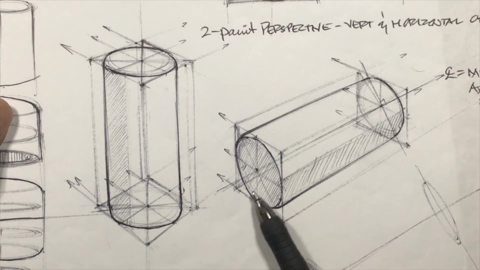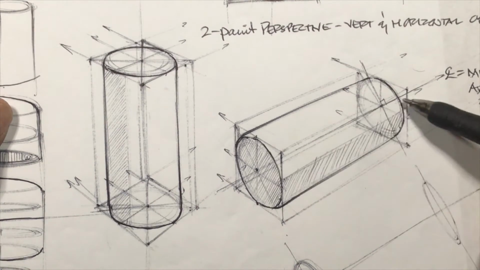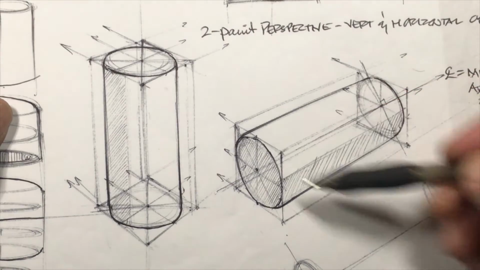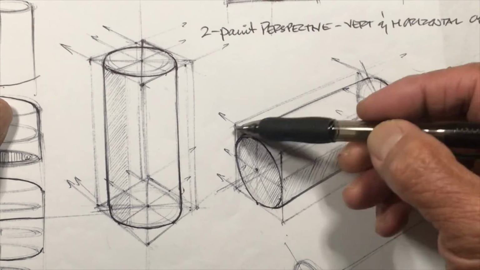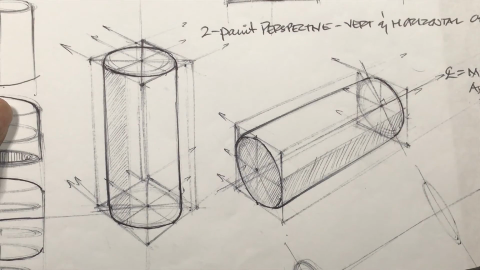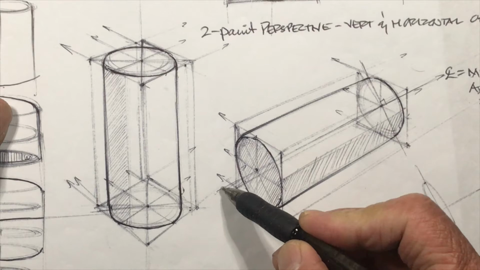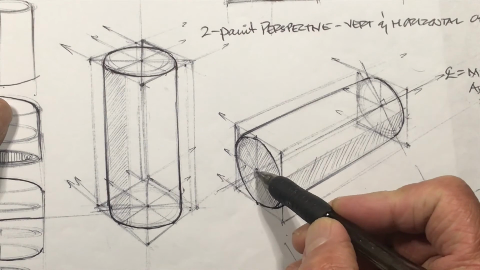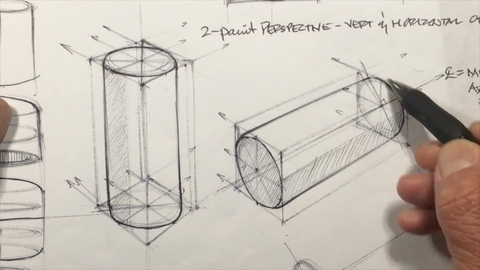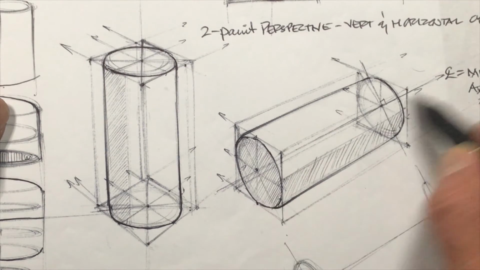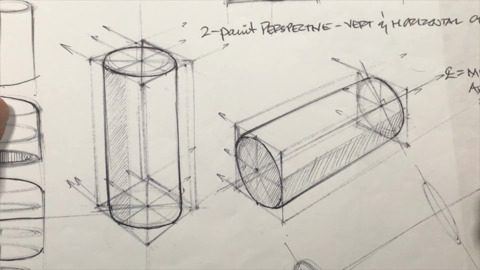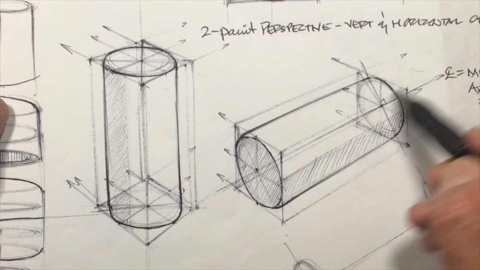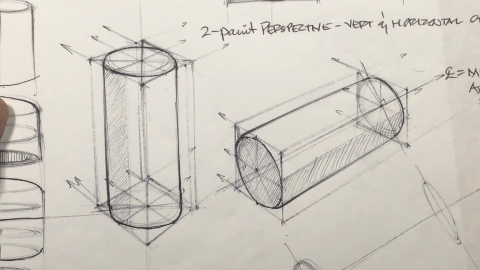If we come across to the horizontal cylinder, you can see that the front and rear faces are proportioned to be squares. The more accurate you can get those proportions to be, the more accurate your ellipses are going to be. We also have a center line. This center line goes through the midpoints of both the front and rear faces, and that converges to the vanishing point to the right, as all other lines that are parallel to it also converge to the vanishing point to the right.